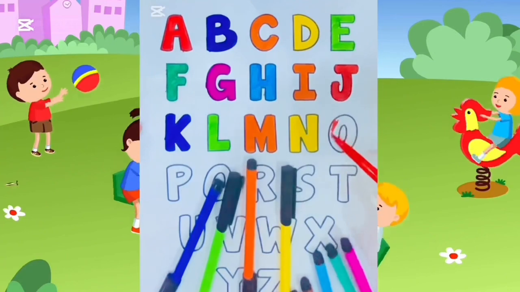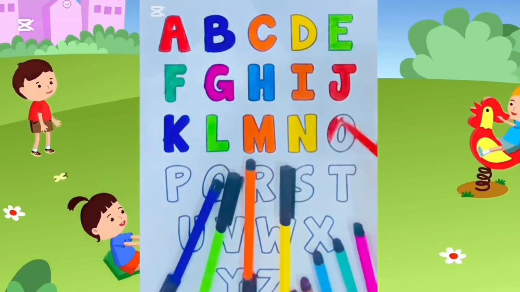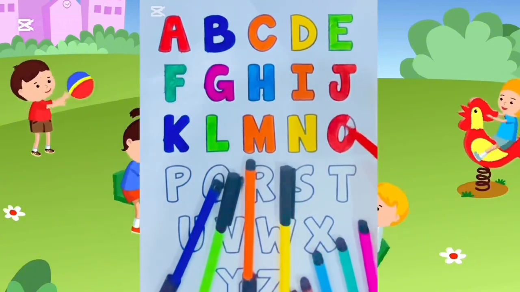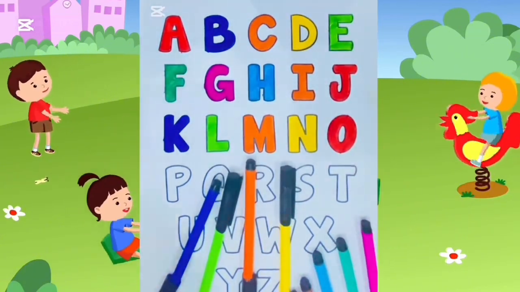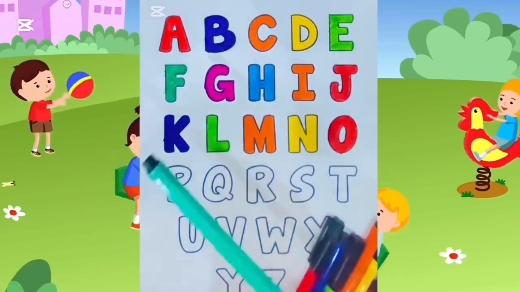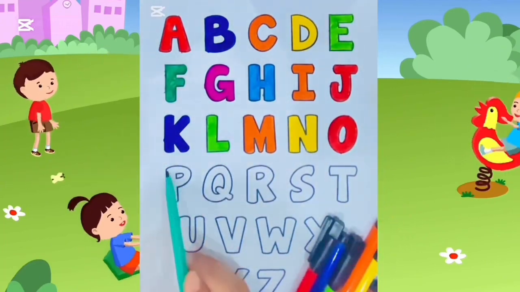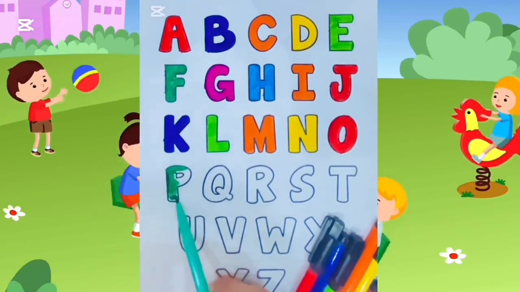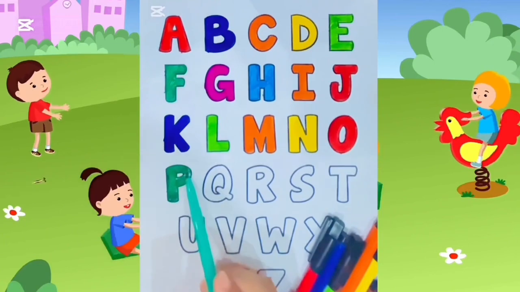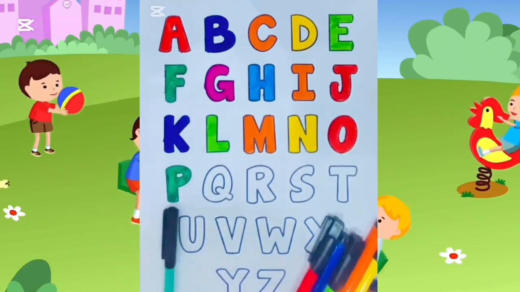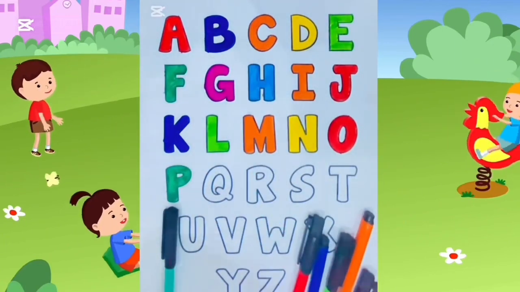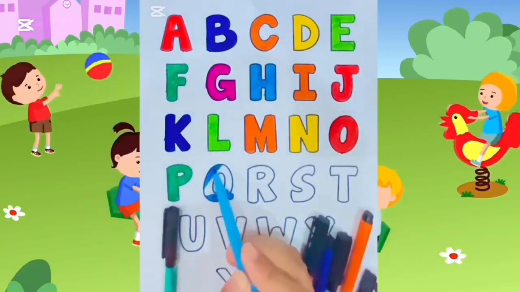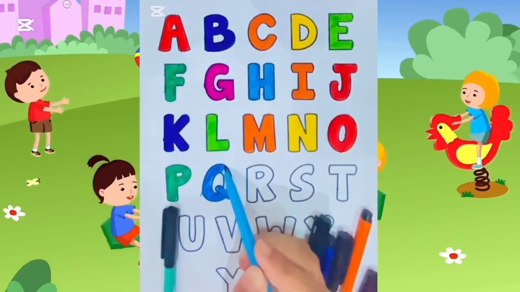This is red color, and we are filling the letter O with red color. Very well done. Now let's color the next letter P, and we color the letter P with green color. This is green color. This is blue color, and we fill the letter Q with blue color.